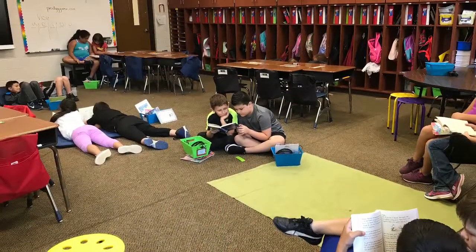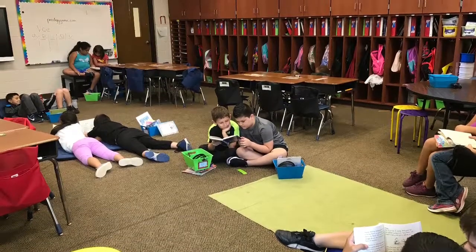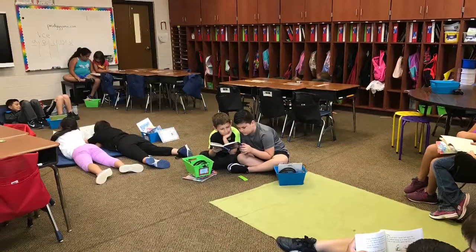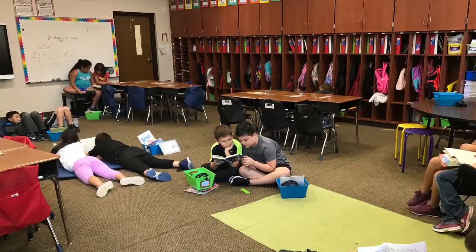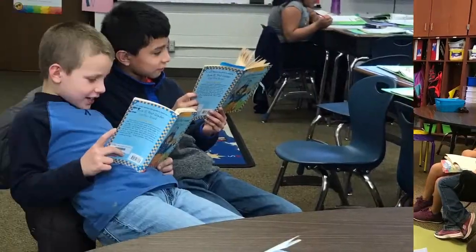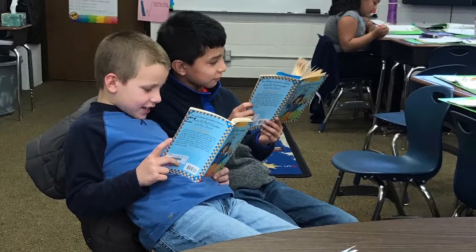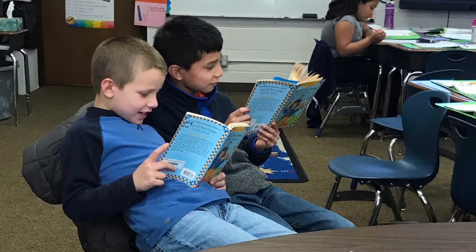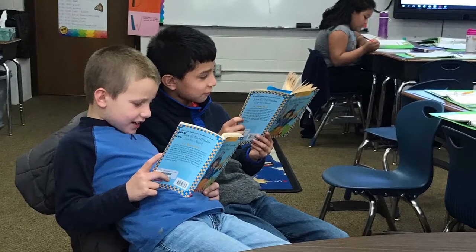These following 2 pictures are the partner reading in the daily 5 time. Children are reading one book with their partner. They can choose their own partners and decide the books they want to read. In this picture, you can see there's a girl who is writing behind the boys. That is because they have different work to do at the same time. It's all based on their choice.